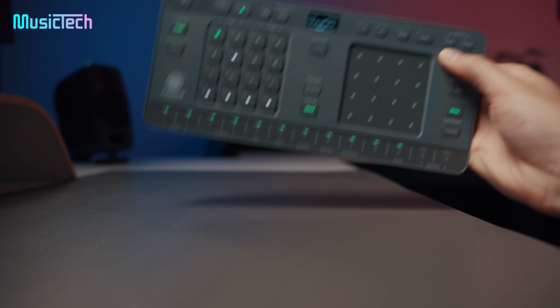Hey, this is Harry for MusicTech, and here is what we're going to be creating today using just the AlphaTheta Chordcat.